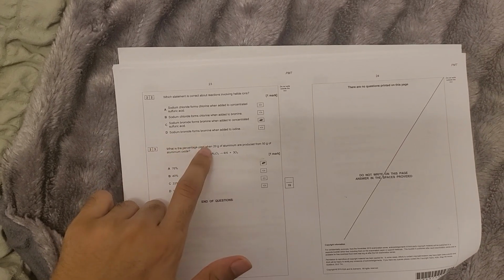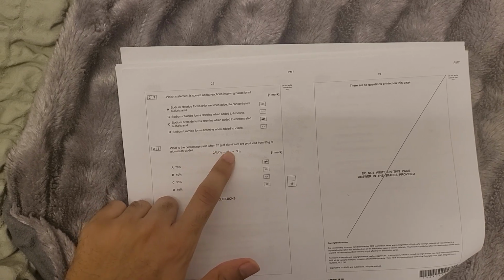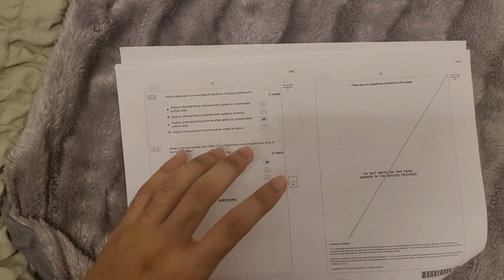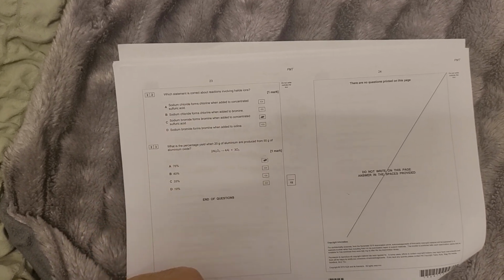Remember, with percentage yield, you don't include the moles when you're finding the Mr, but in atom economy, you do. And that's a clear distinction.